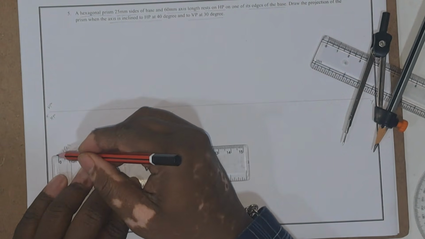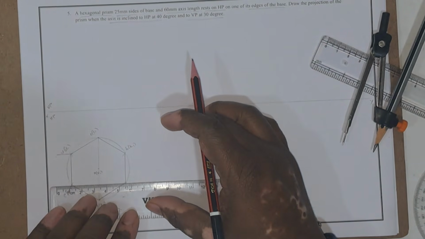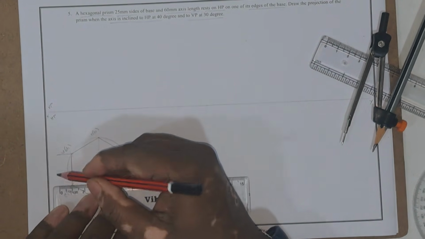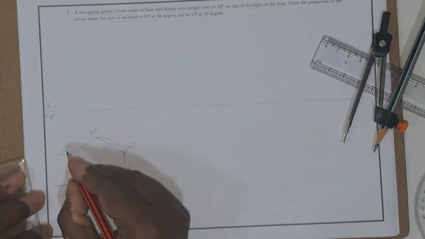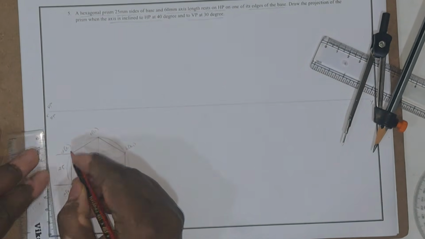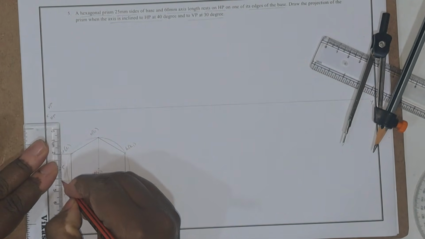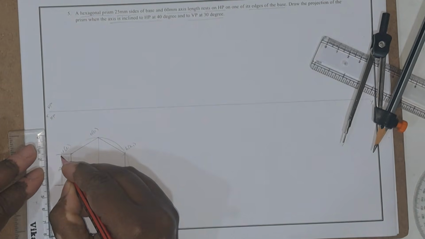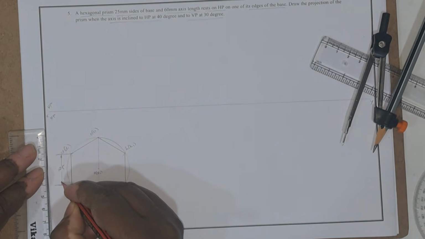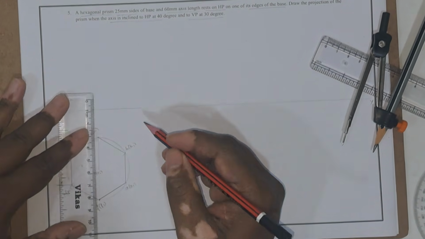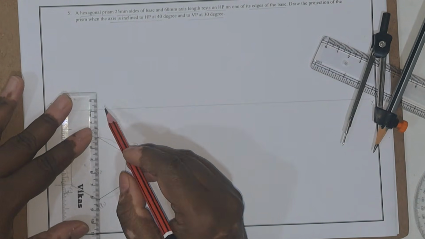The dimensions which is 25 mm. So draw the projection line from each of these points.